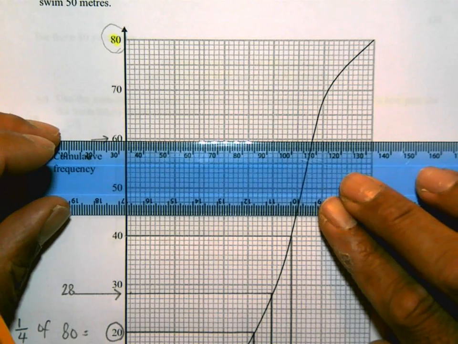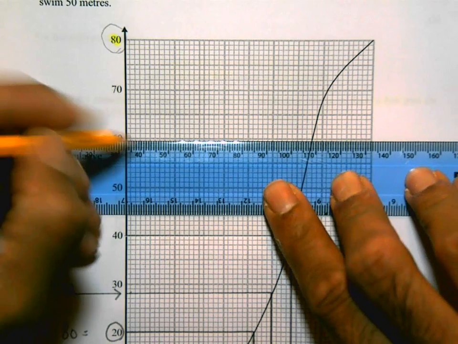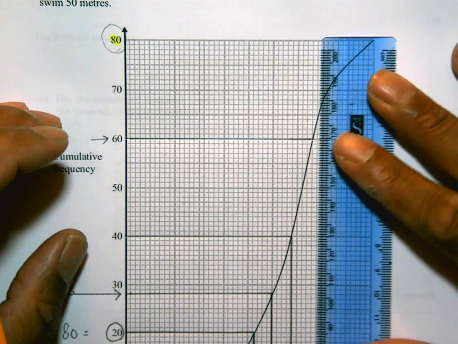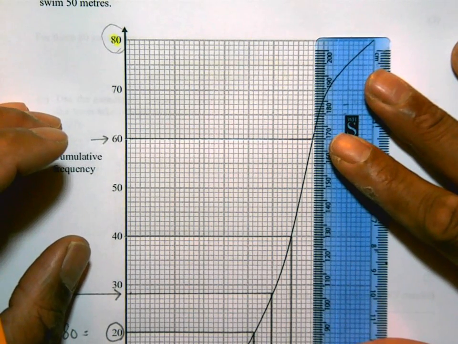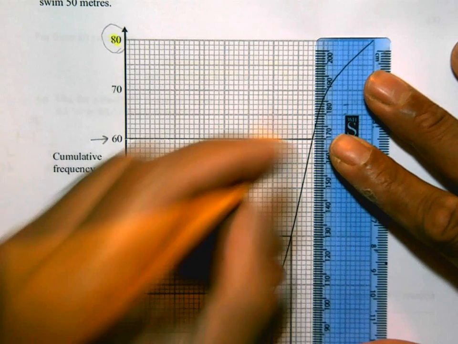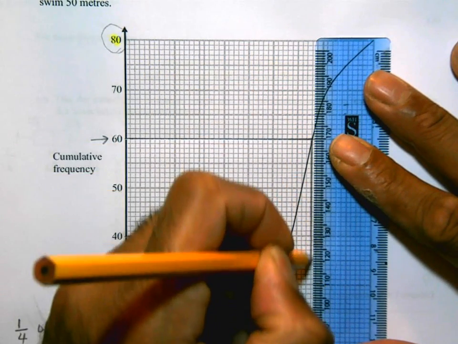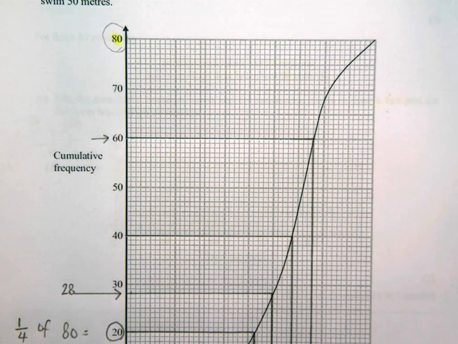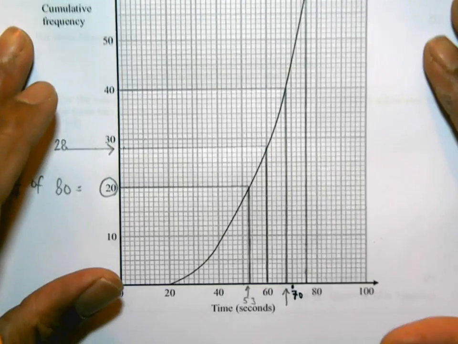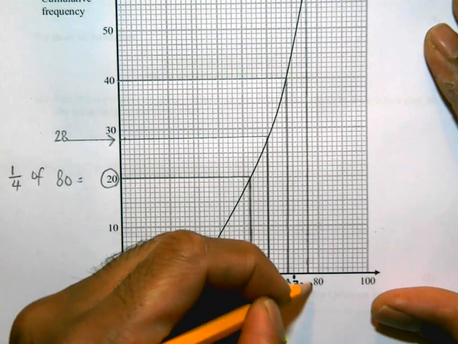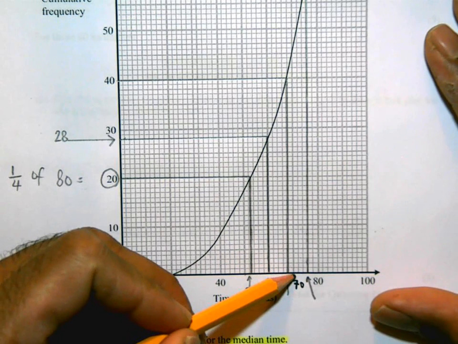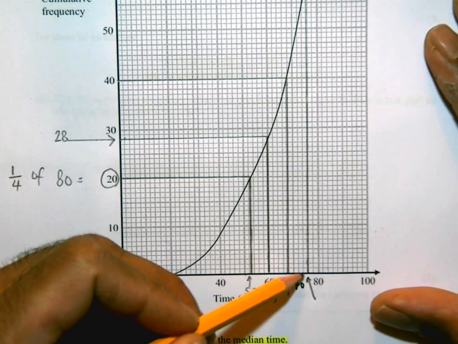Go across and then down. And I'm going to need to read off that value at the bottom. Okay, reading off that value there, I've indicated that there, but that was 70, so 72, 74, 76.